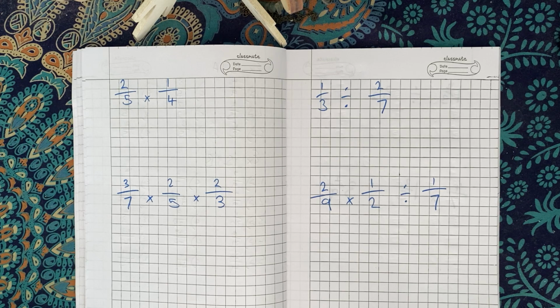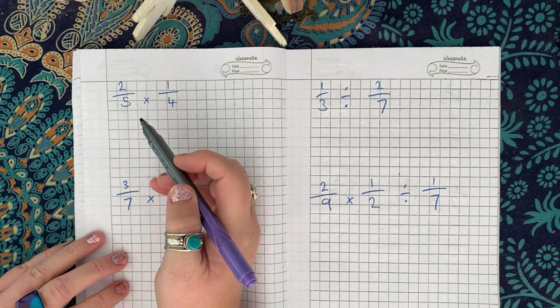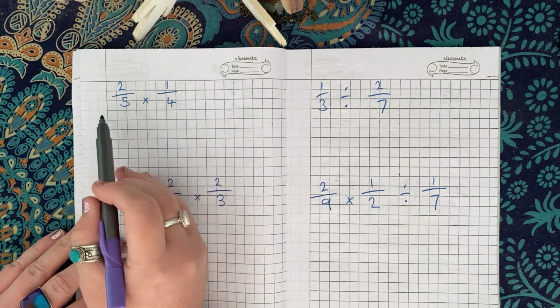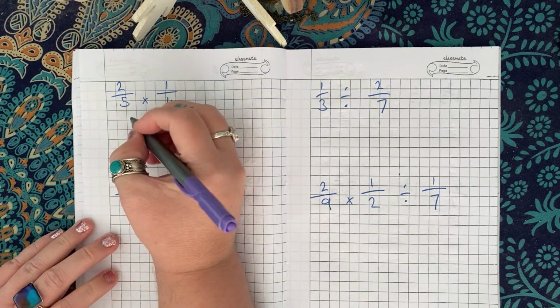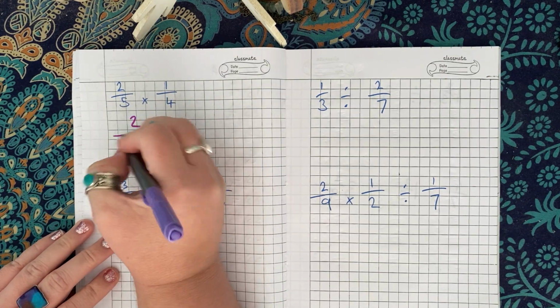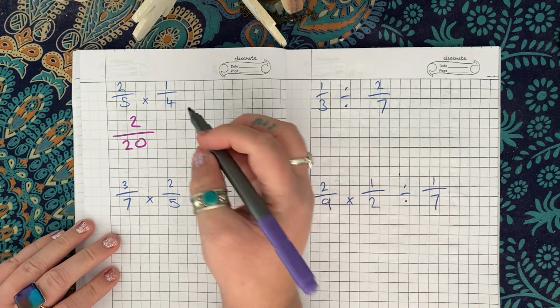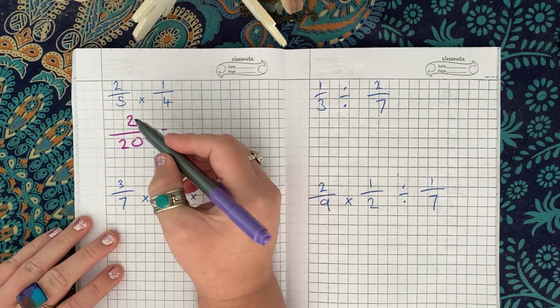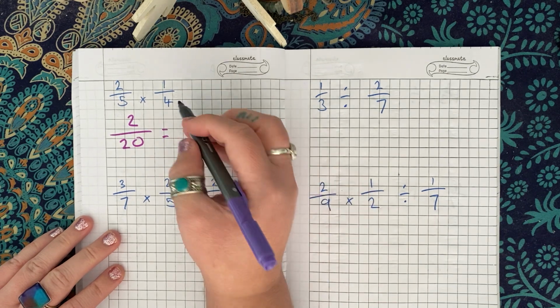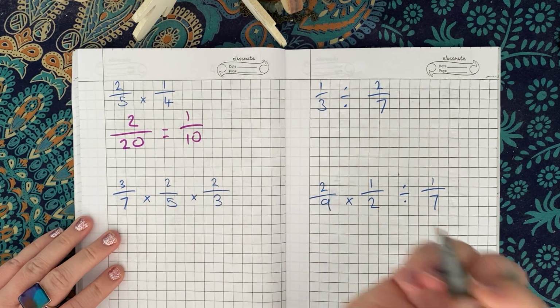Hopefully you remember how to do the straight multiplication of fractions. You just multiply straight across the top and straight across the bottom. So 2 times 1 is 2 and 5 times 4 is 20. Then if you can simplify the fraction, just like we did yesterday, you do. We can divide both top and bottom by 2, so we end up with 1/10.